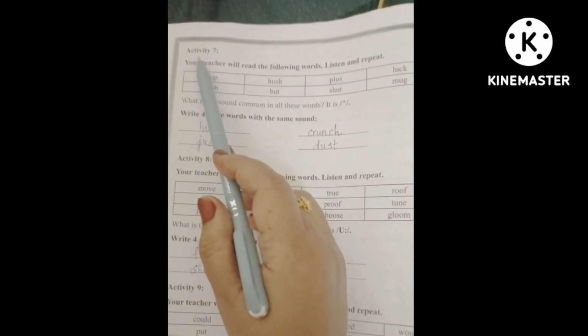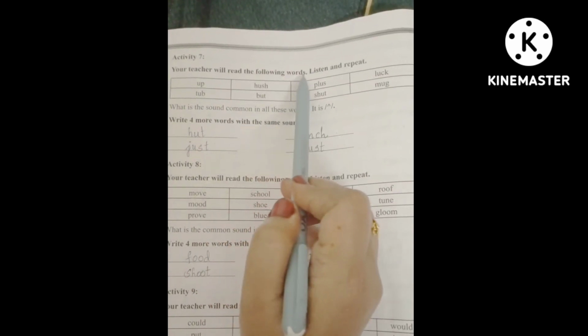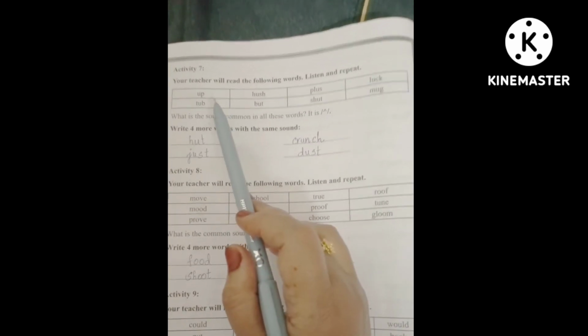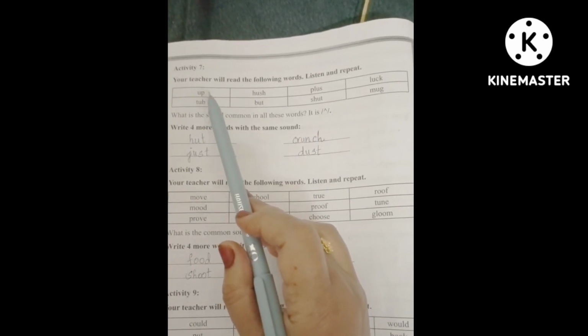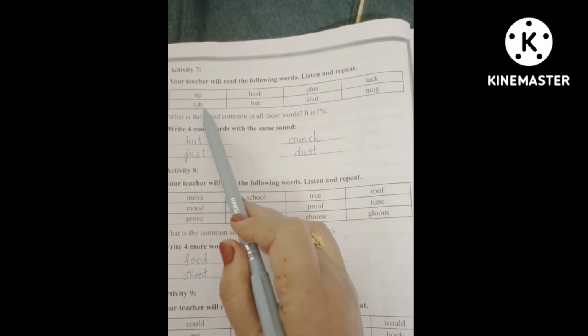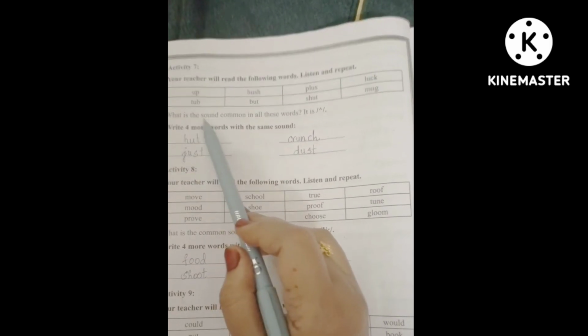Next, see the activity 7. Your teacher will read the following words, listen and repeat. Here also some words are given. You have to listen and repeat them. Up, hush, plus, luck, tub, but, shut, mug. What is the sound common in all of these words?